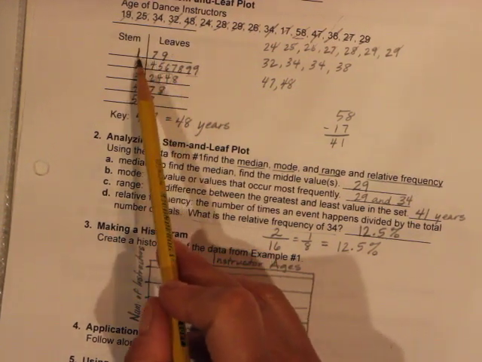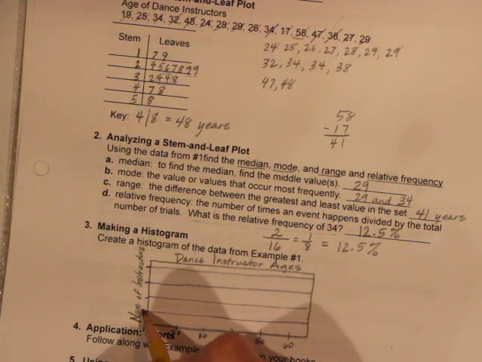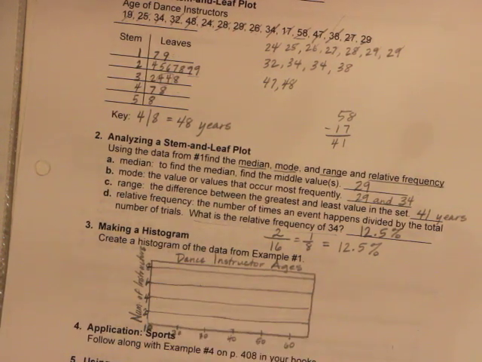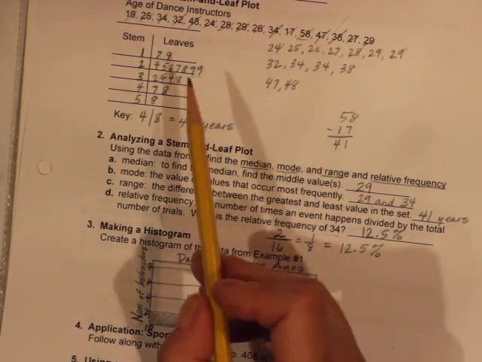Okay, now I've got 2 instructors that are between the ages of 10 and 20. Remember, this is a 2. I better mark that, huh? 2, 4, 6, and 8. So I have 2 that are between the ages of 10 and 20. So I'm going to go like this and just go ahead and fill that in. 2 instructors between 10 and 20.